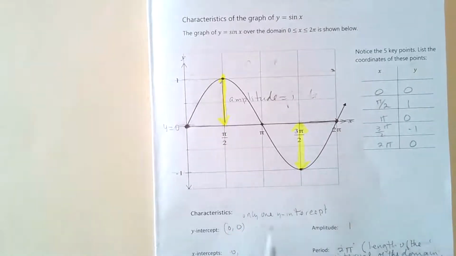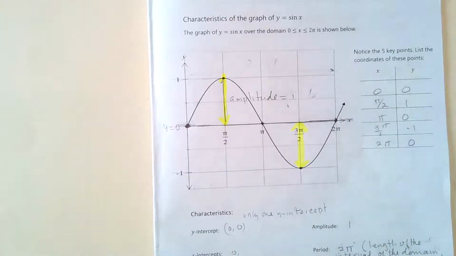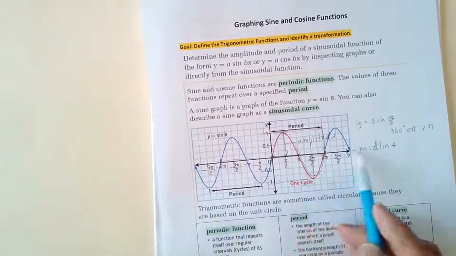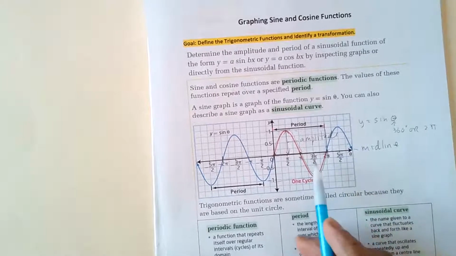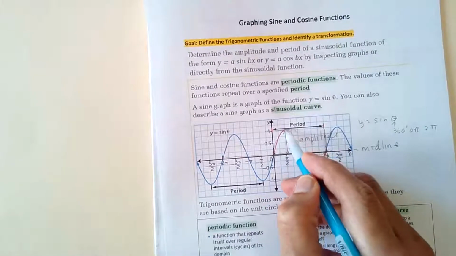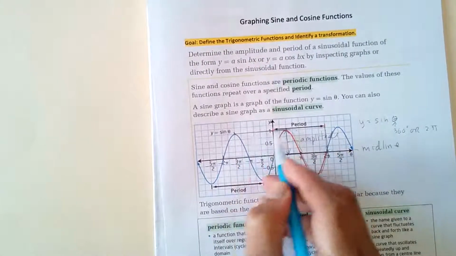Now, unless they give you a restriction, the domain is all the real numbers. In this case, the arrowhead continues, so the domain would be all the real numbers. There's no restriction here. The period is still the same. You can go from maximum to maximum and you have the same measurement.